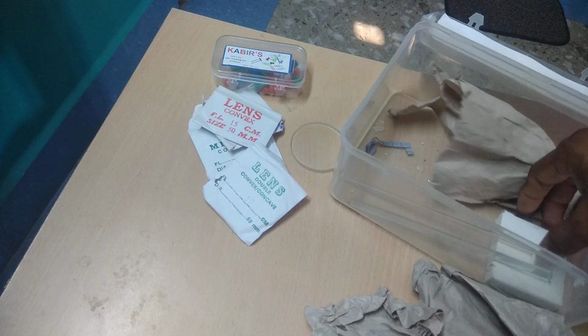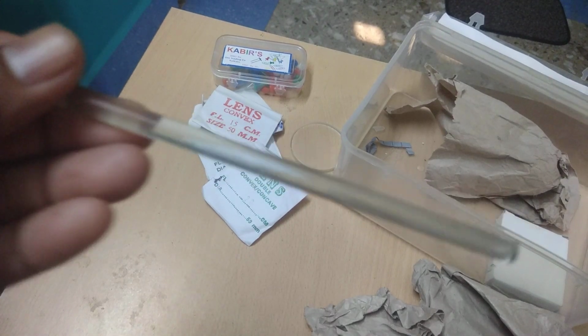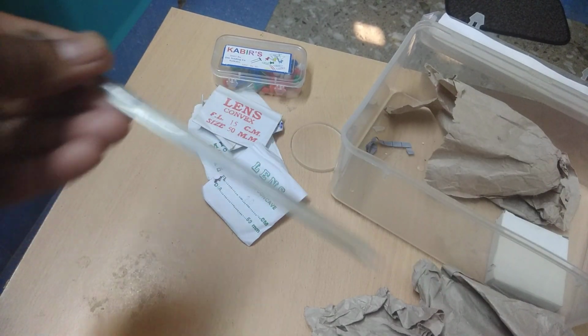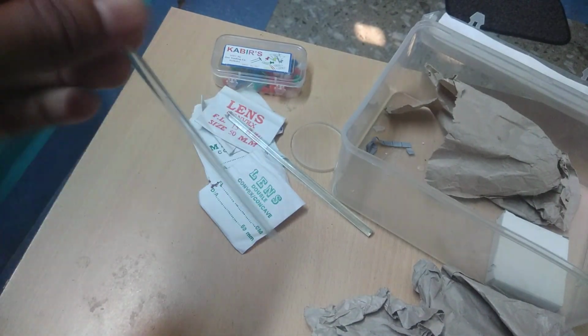Now I will show you this one. This one is a glass rod used for various purposes in the chemistry lab. This is a pipe, and there is a hole in the pipe also.